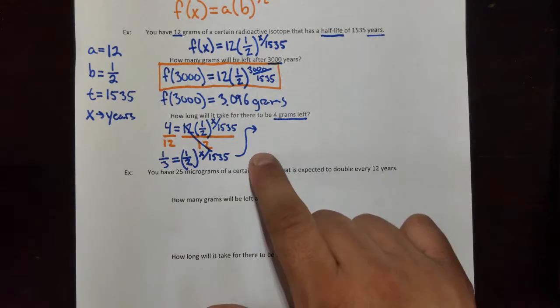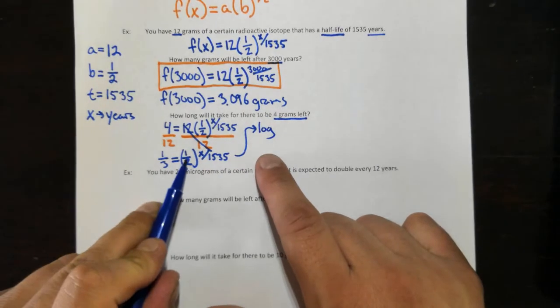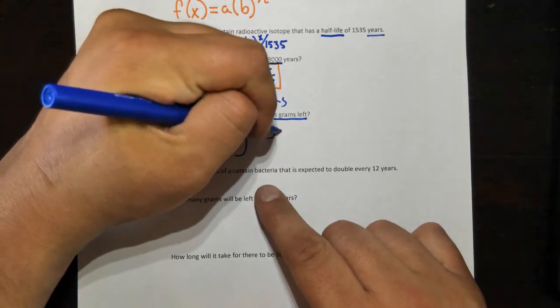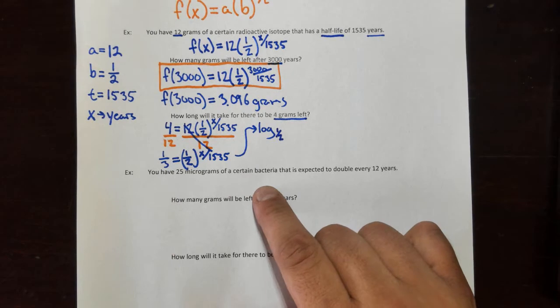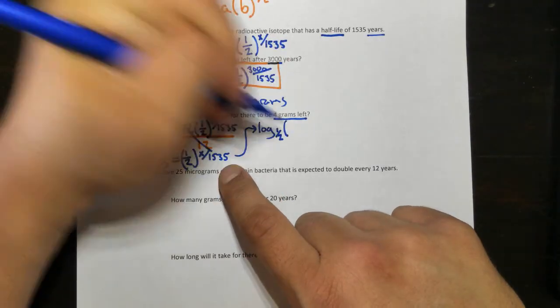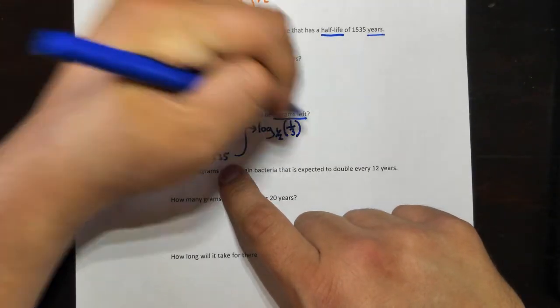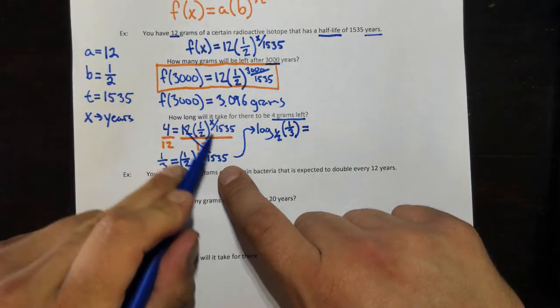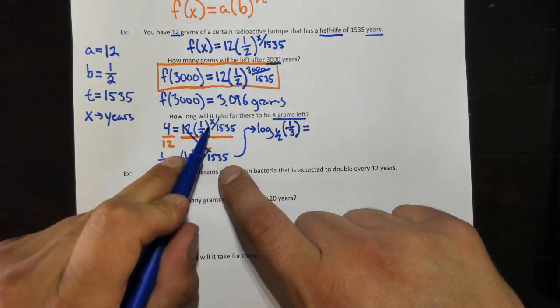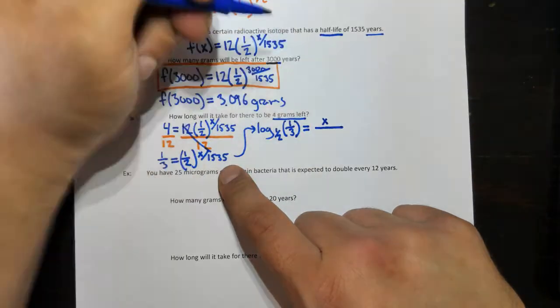So we're going to have log base b, and our base in this case is 1/2, times a, which is 1/3, is equal to our exponent, x. Well, in this case, it's x divided by 1535. A lot of fractions here.